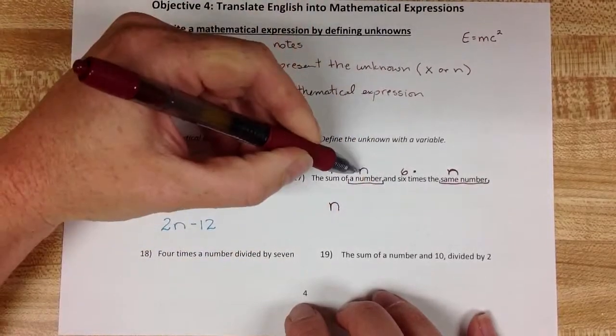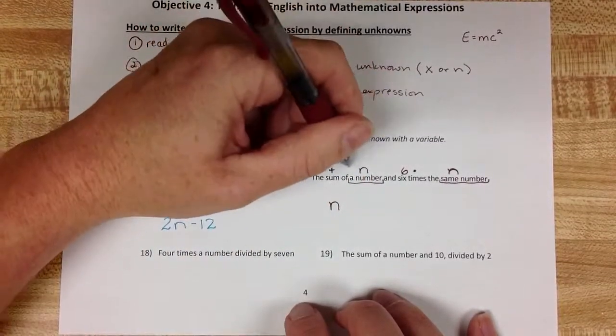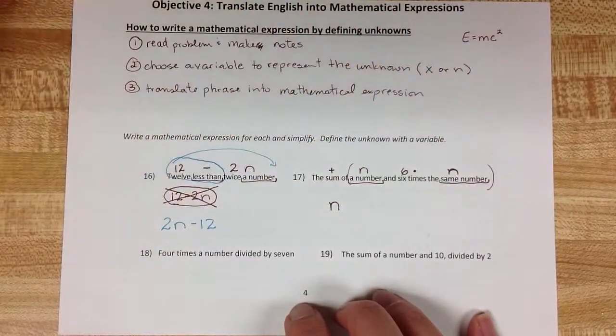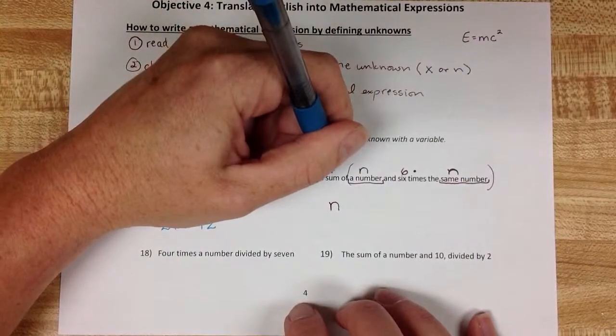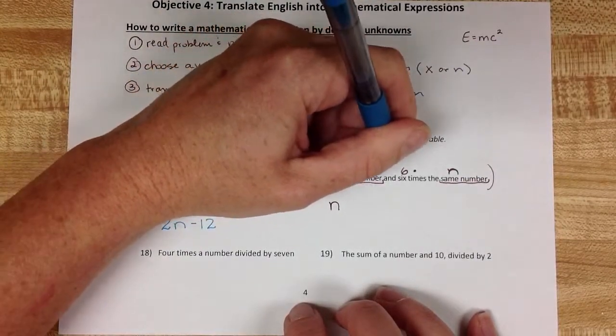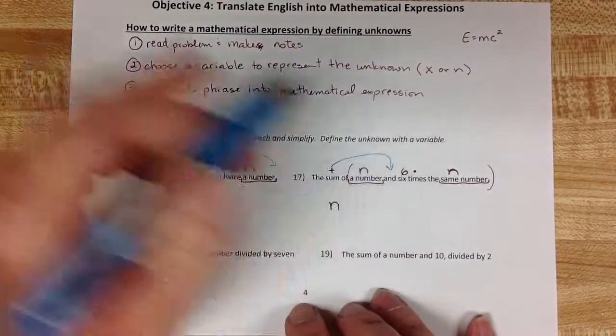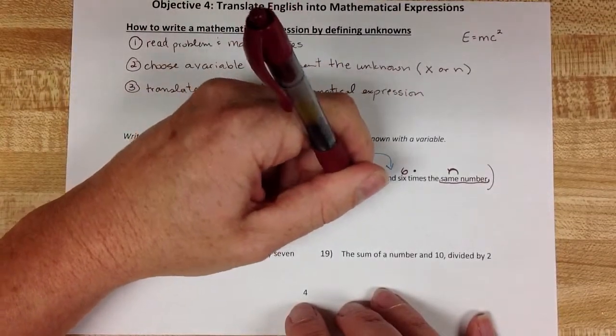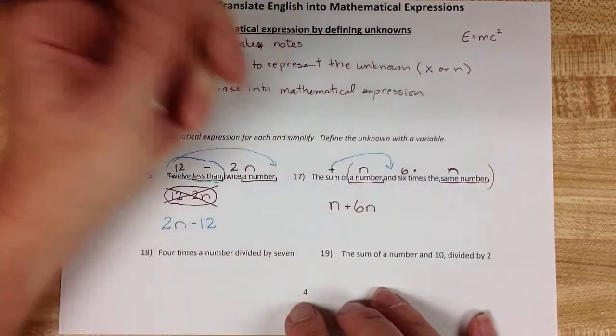I'm going to have the n, and then the sum of what it is that's getting summed. In this case, the things that are getting summed are my n and my 6n. So it's going to be n plus 6n.